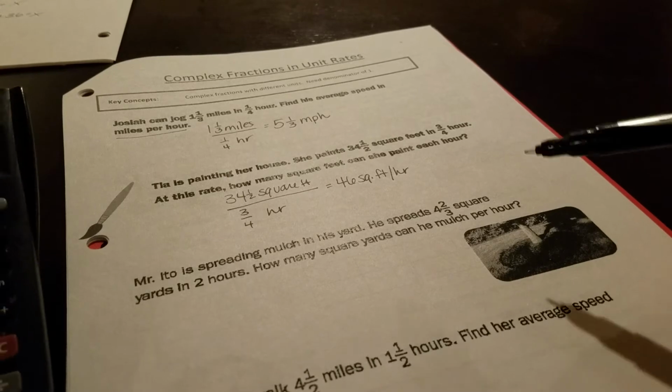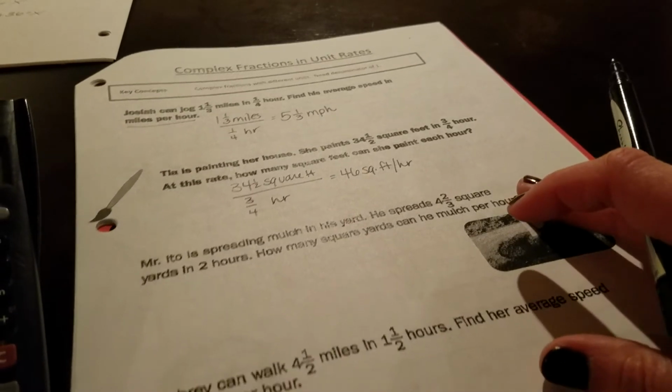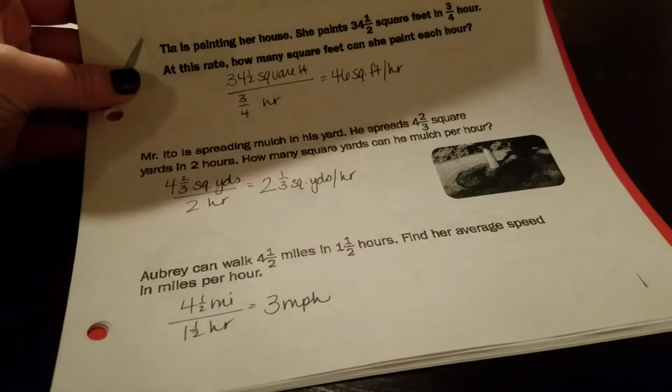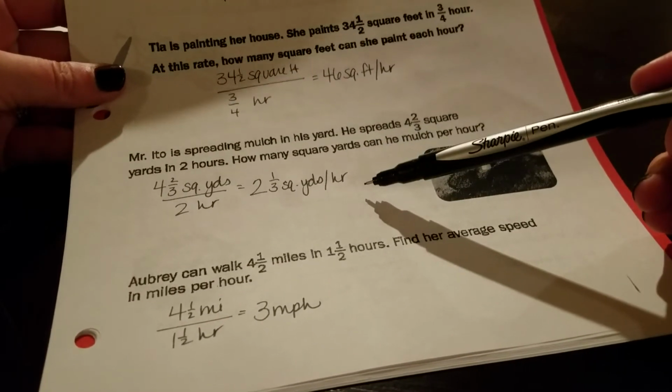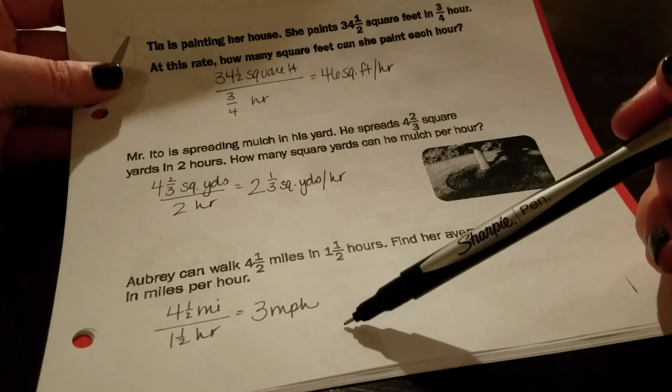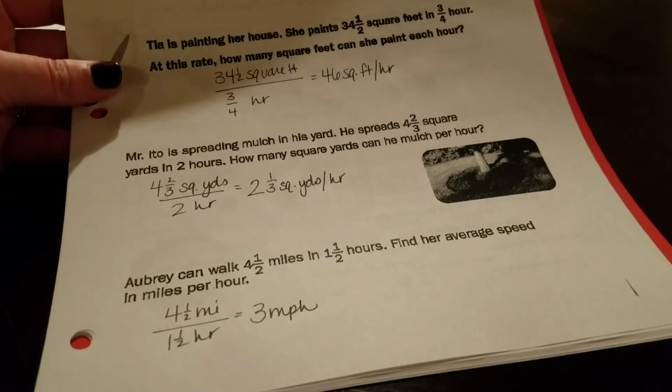The next two, I'm going to have you pause the video, give them a try by yourself, and then come back. All right, so there's Mr. Ito. He is 2 1/3 square yards per hour, and Aubrey's speed turns out to be 3 miles per hour.